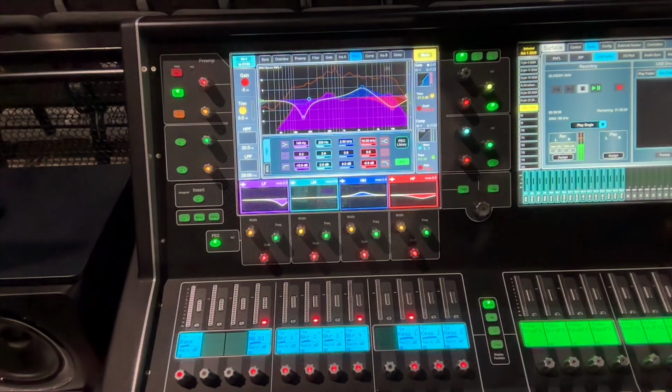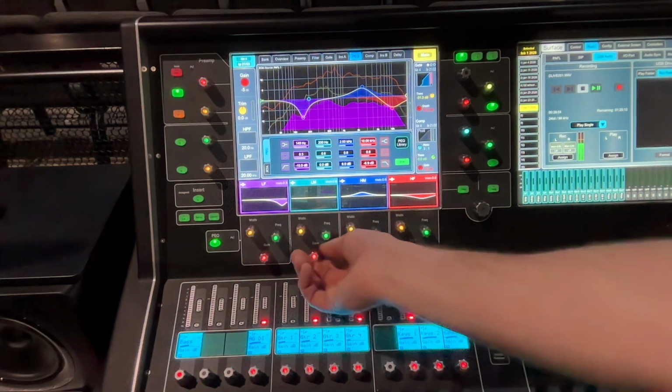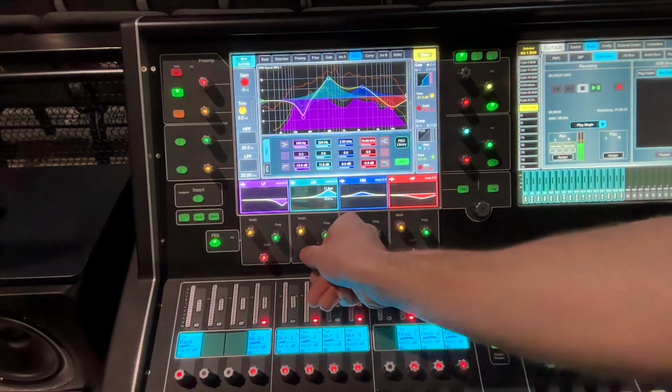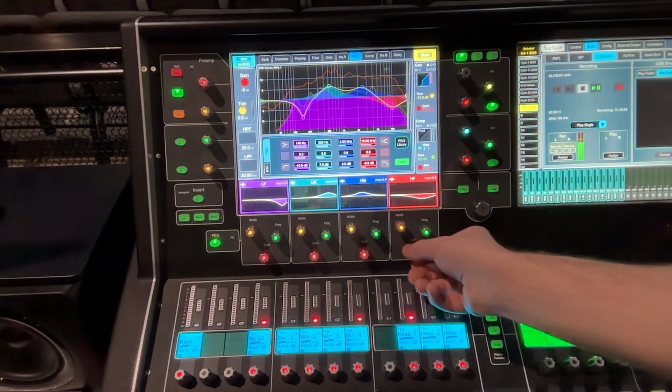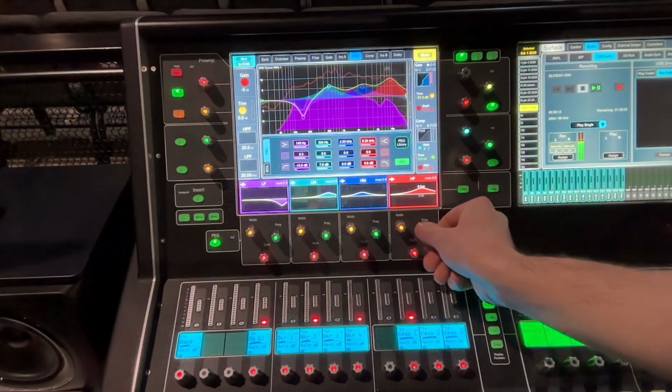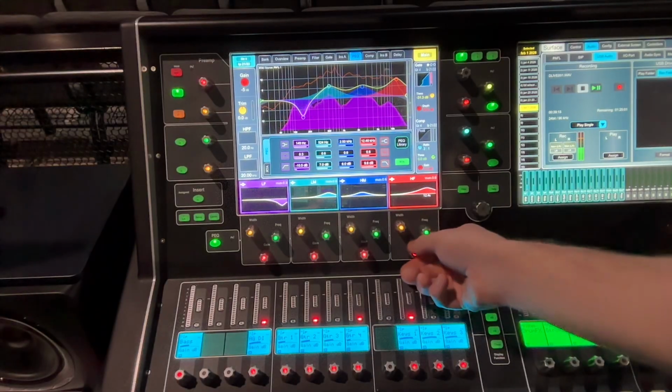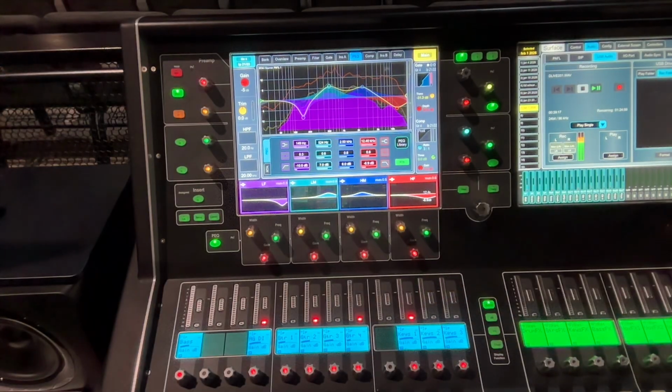So if a source has too much bass, we need to remove bass. If it has not enough mid-range, we need to add mid-range. So we might have to come in here in the mid-range and give that a nice boost if there's not enough mid-range in the source. Or if there's a really harsh frequency somewhere up here around 10 or 15K, we might have to cut it out to keep that harshness out of the signal, because certain frequencies in different instruments and different voices can be overpowering.